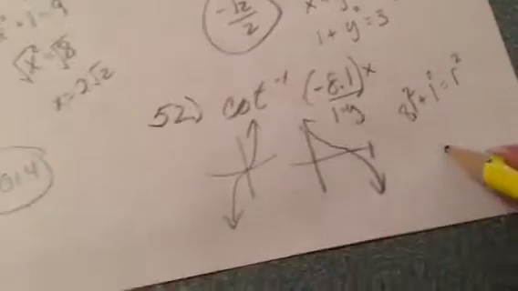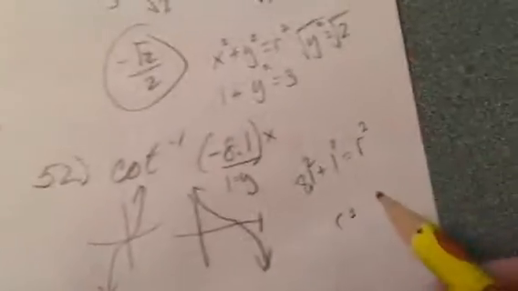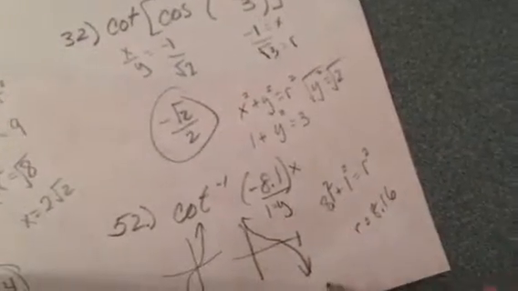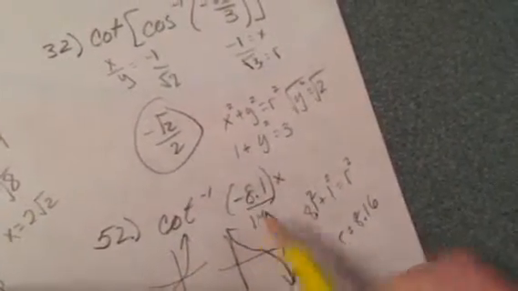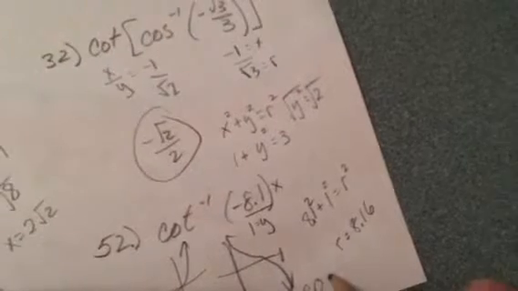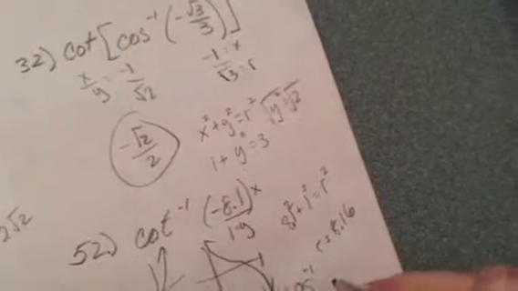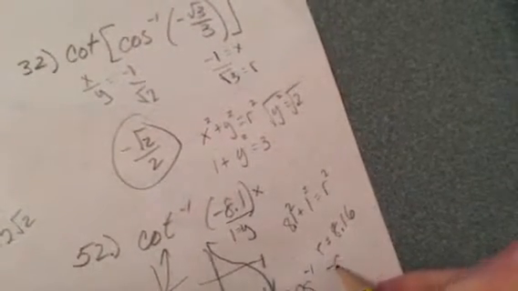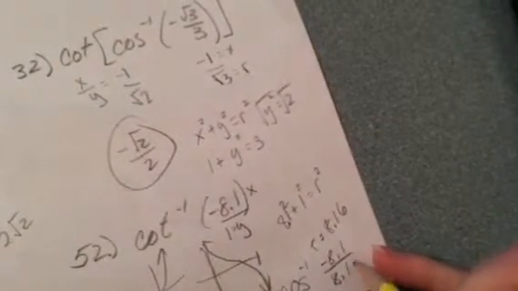So I know that my r value is 8.16. And I can't write because my paper's moving in this corner. So now I can set this up as if the cotangent was -8.1, I know that my cosine was x over r, or -8.1 over 8.16.